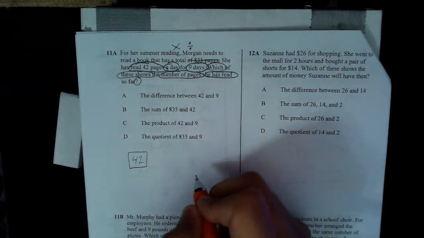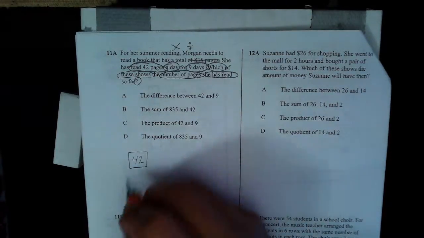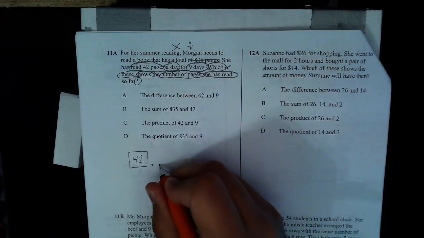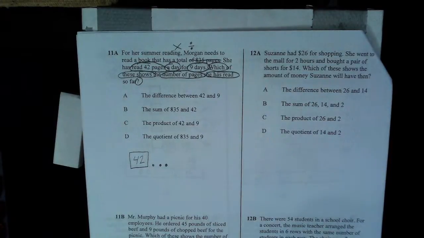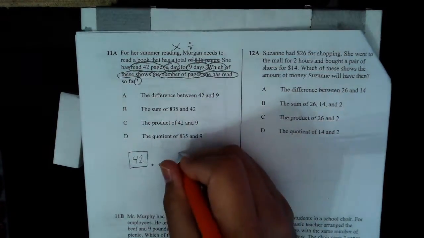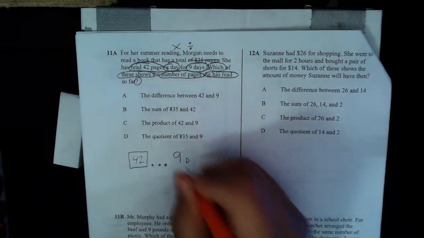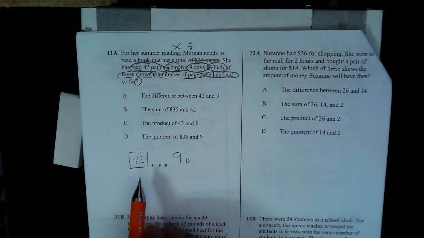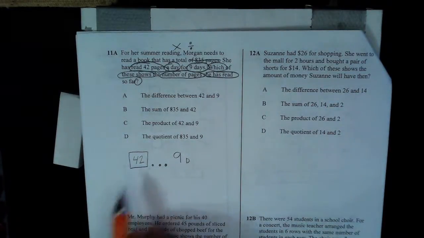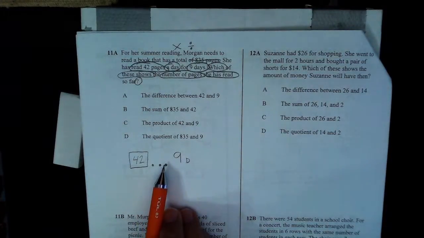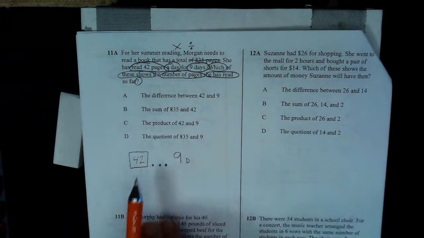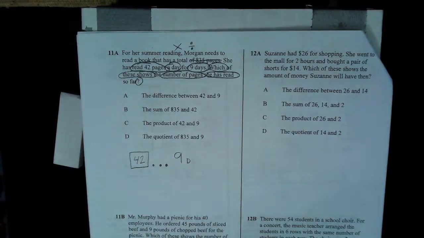And every day it's the same thing, right? 42 more pages. So she's going to read again, again, again. How many days has she been reading for? Haley? 9 days. So she was reading 42 pages every day for 9 days. 42, 42, 42, 42 for 9 days.